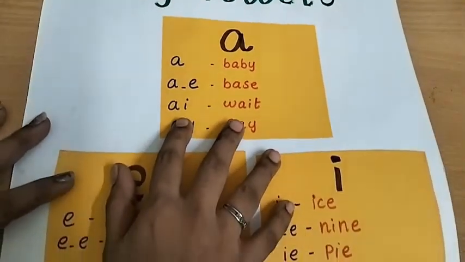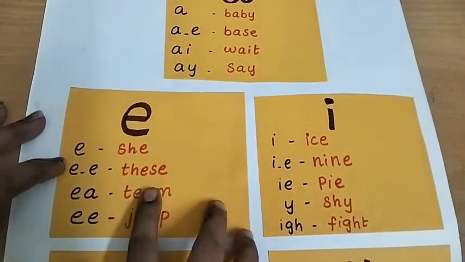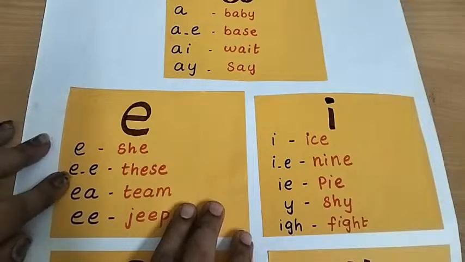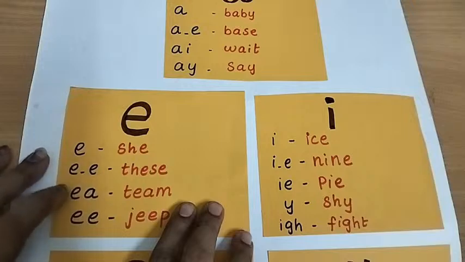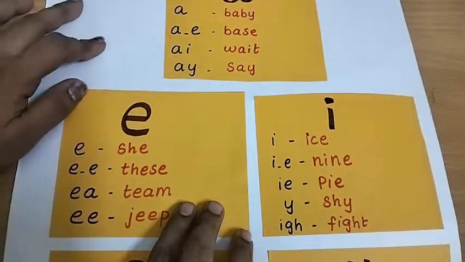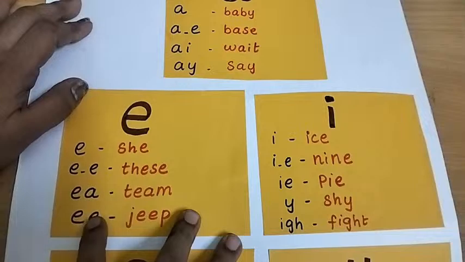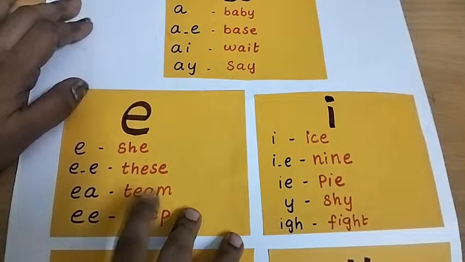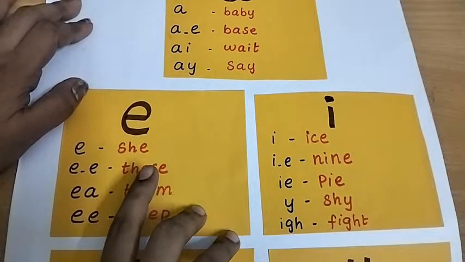Next, we'll go with the letter E. Okay. In E, the same E, and the next second case is E consonant E. The third one is EA. Both are vowels. Okay. So you have to pronounce the actual sound of the first vowel, that is E. Next is continuous E, that is E. The next to E you have the same letter E. This also you will be pronouncing in a long sound. All these letters you will be saying the actual sound of the vowel in a long sound.